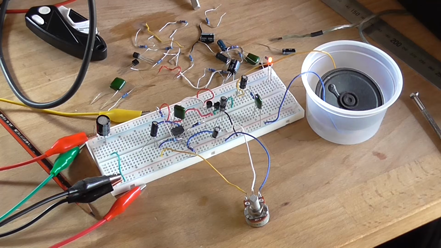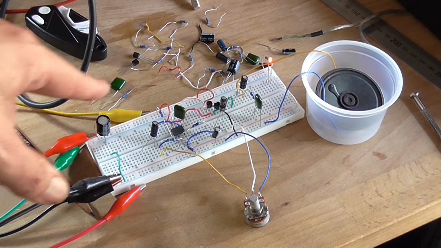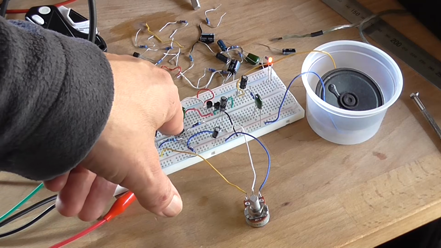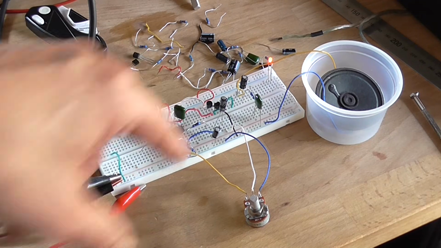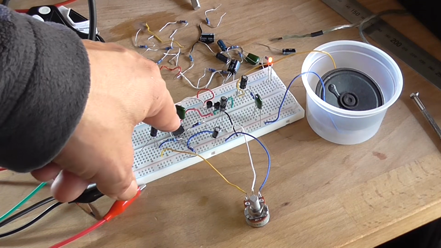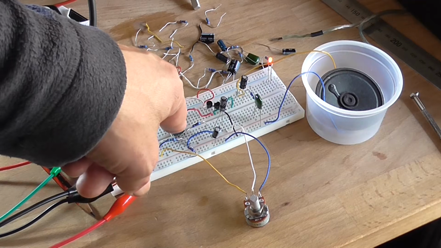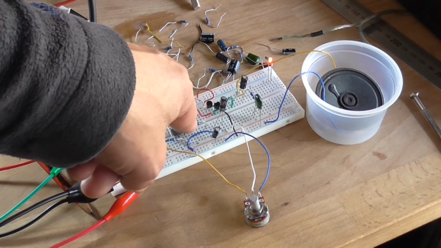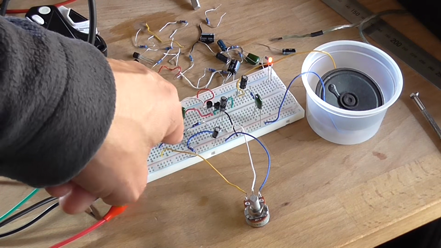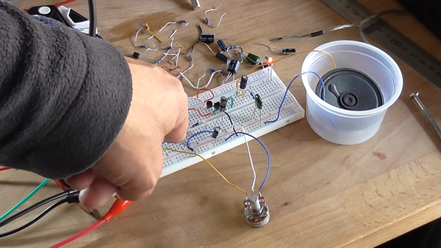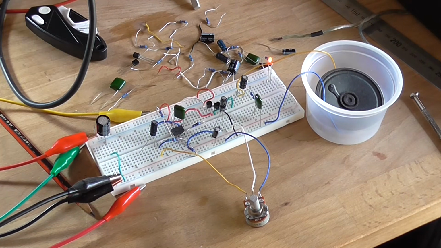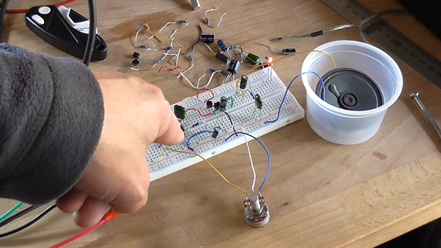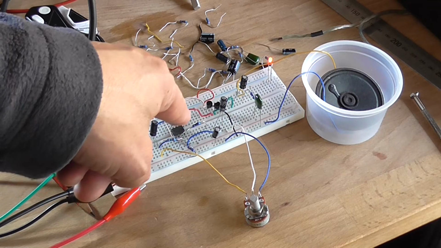So what I want to do is hook up the multimeter and measure some voltages at, for instance, pin 3 of this output, and also, well, pin 3 is the input, I mean pin 1 is the output. We should see half the supply voltage, which is currently 9.1 volts. So that's 4.4 and a bit at both pin 1 and pin 3.